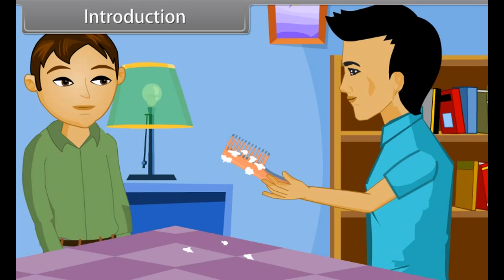Students, electric charges are present everywhere around us. Today we will study about the electric charges and fields.